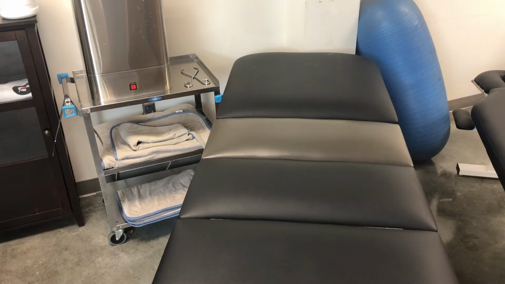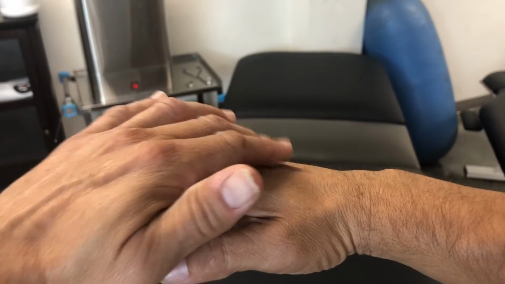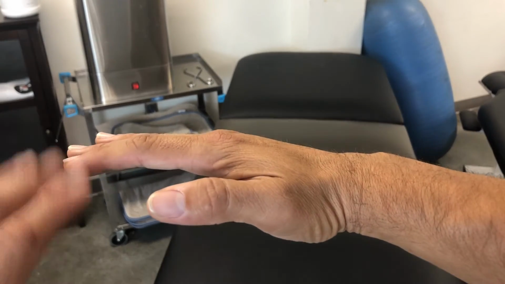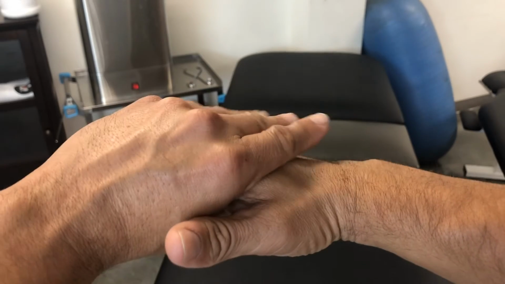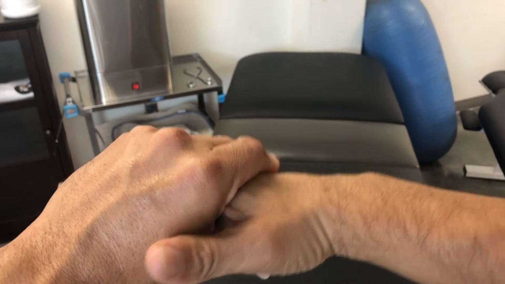The purpose of this video is to demonstrate how to test strength by performing resistive range of motion for all 6 ranges of motion at the wrist. I'm going to push your hand down. I want you to resist my motion and don't let me push your hand down. 1, 2, 3, 4, 5.